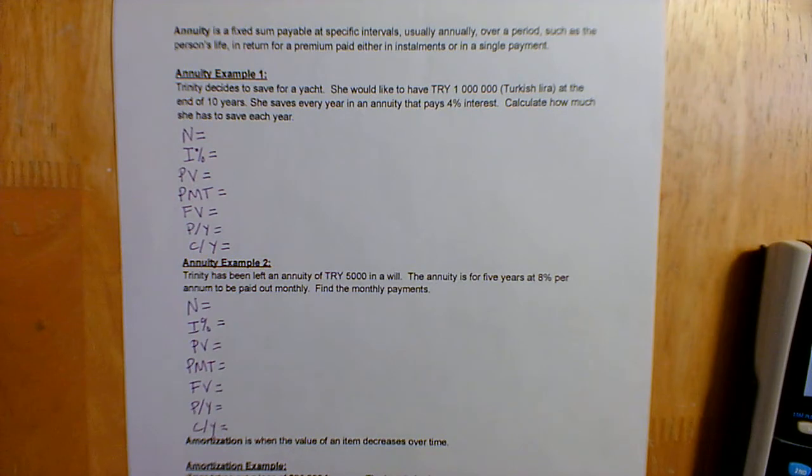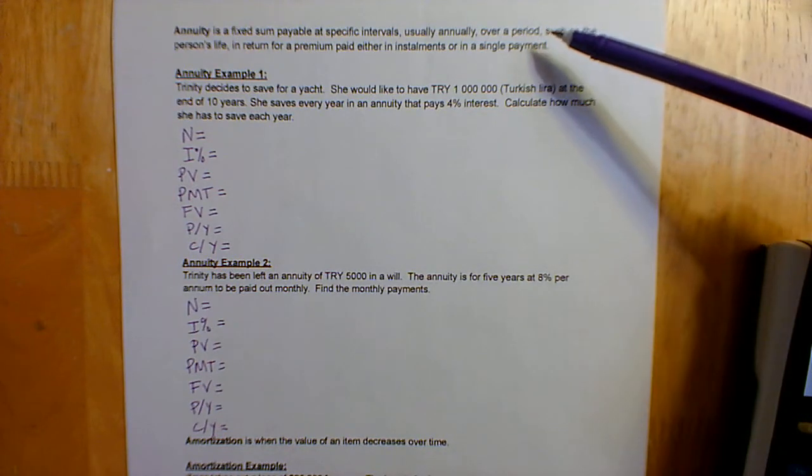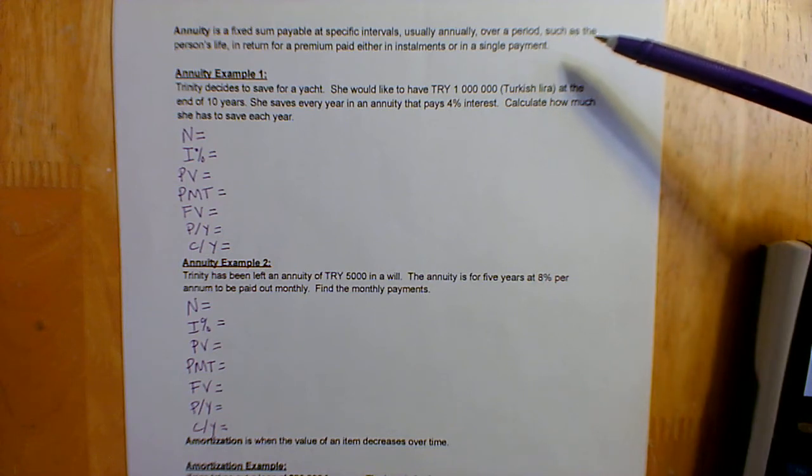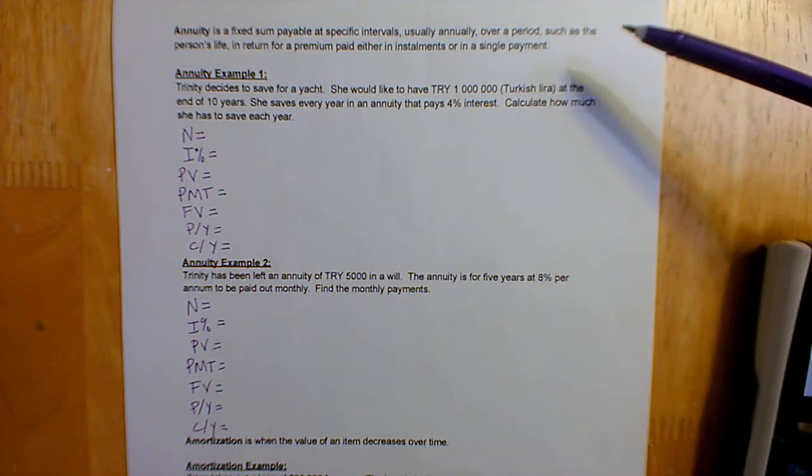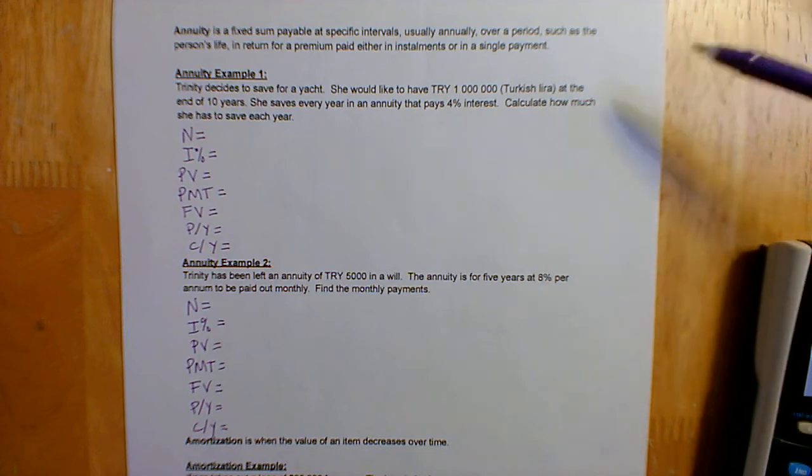Okay, first, annuity. Annuity is a fixed sum payable at specific intervals, usually annually, over a period such as a person's life, in return for a premium paid either in installments or a single payment. So what does that look like? Let's do this example. Trinity decides to save for a yacht.